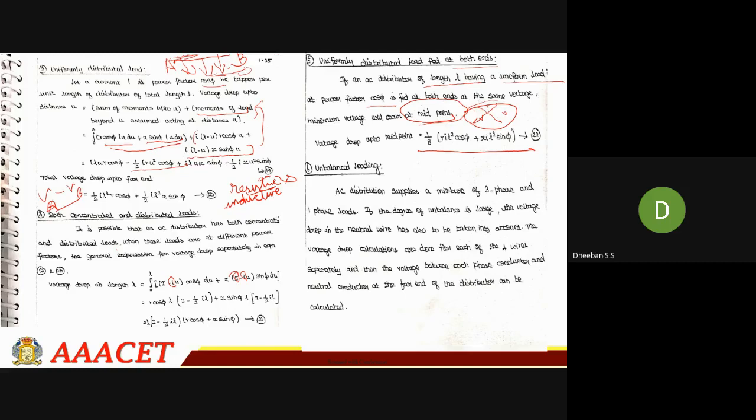In case of unbalanced load, the AC distribution supplies a mixture of three phase loads. Unbalance is only possible in case of three phase. If the degree of unbalance is high, for example with harmonics, phase shift and amplitude drop, the voltage drop in the neutral wire also has to be taken into account.